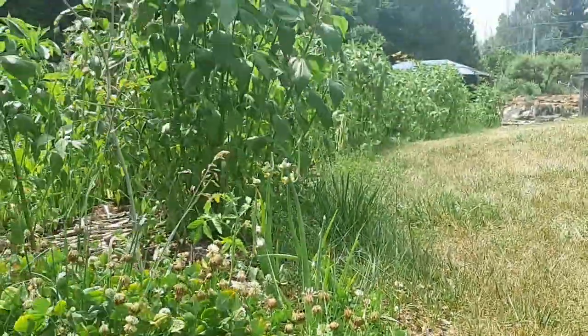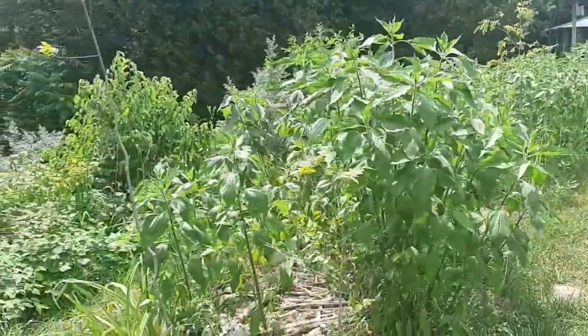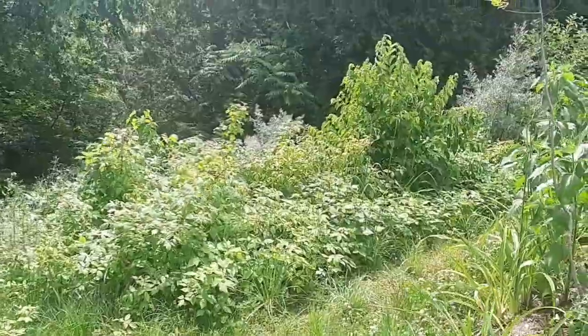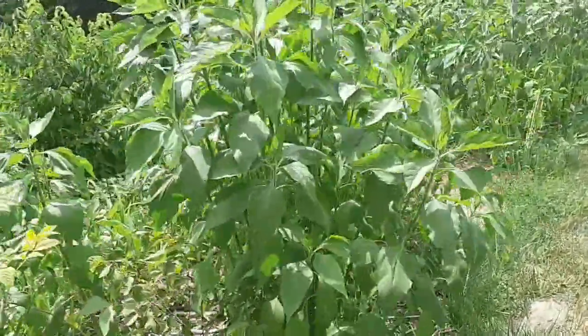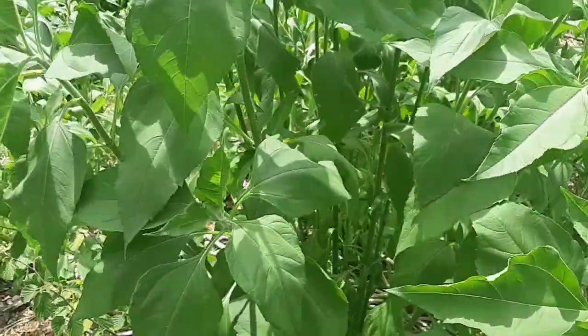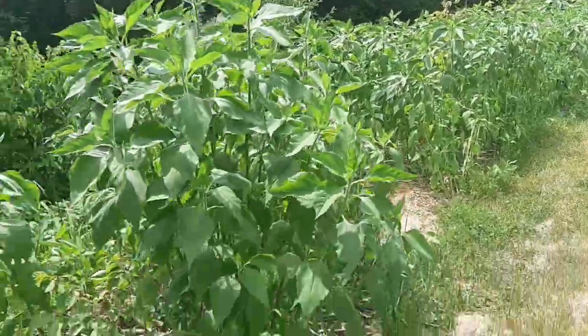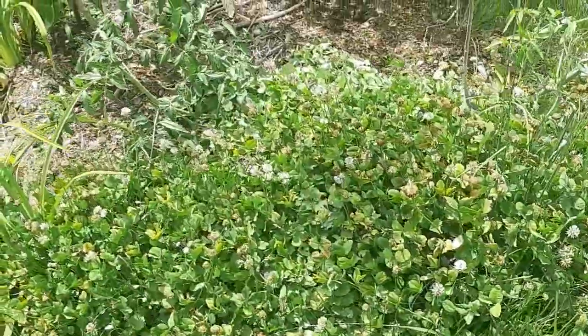But look at how happy the gardens are. Haven't watered these at all. They've looked better for sure, but considering everything around them's dying, the Jerusalem artichokes are just loving it. Just absolutely loving their life in this super, super dry season. Clover is doing really well.